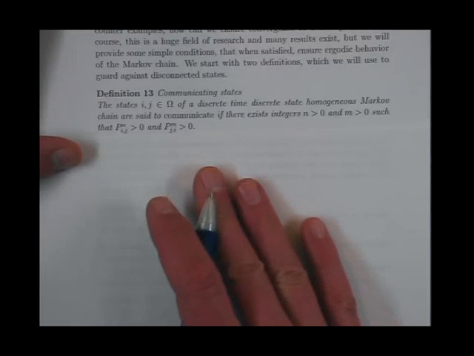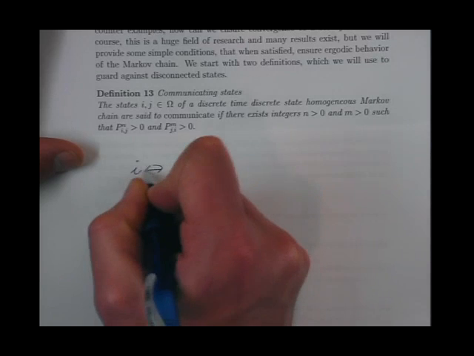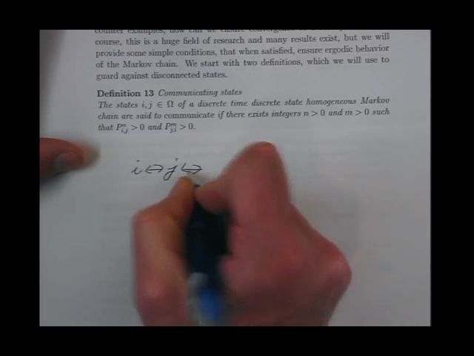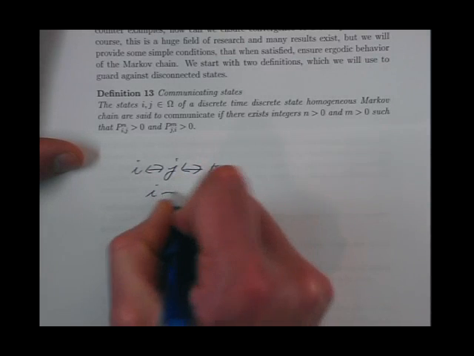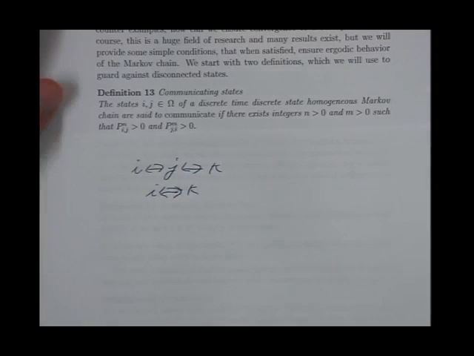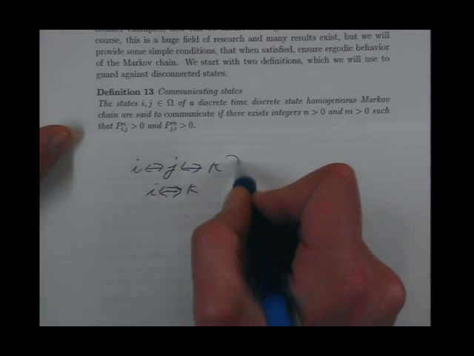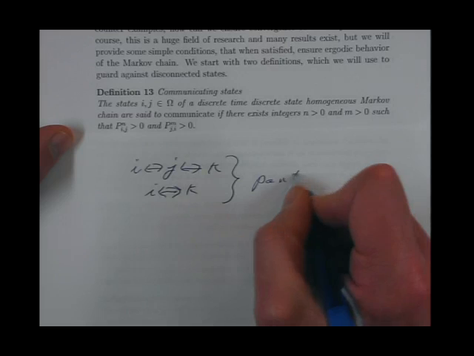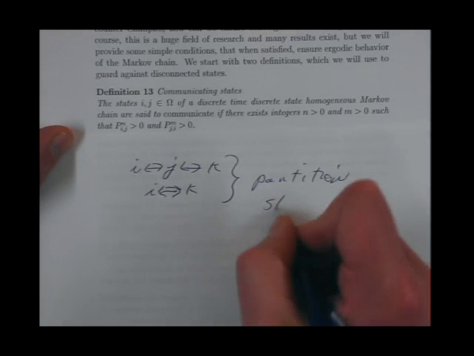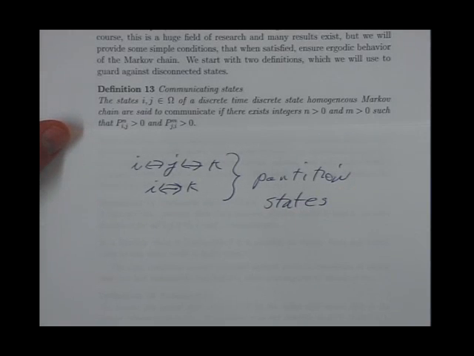So if i communicates with j and j communicates with k, then it's easy to show that i must communicate with k. It's a transitive property. And if you have a transitive property, then it's easy to show that any property with this structure will partition states into distinct sets.